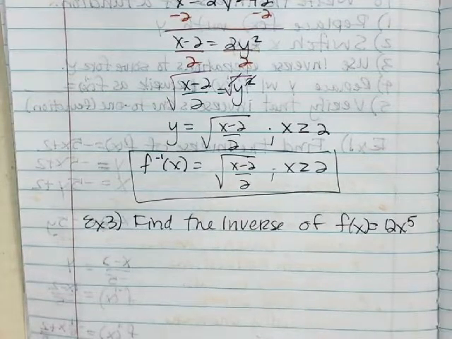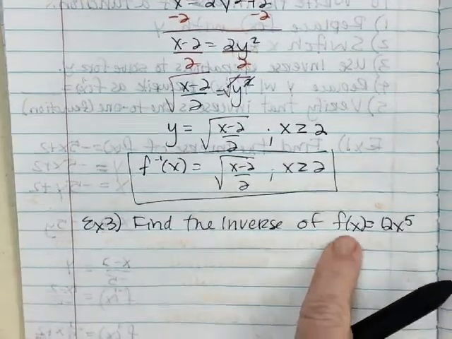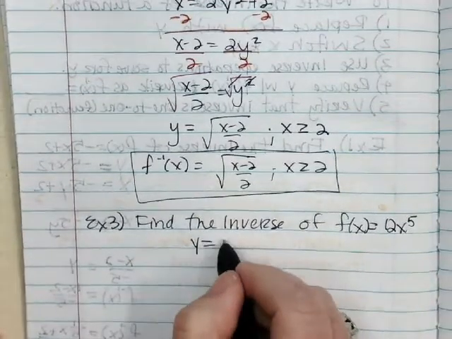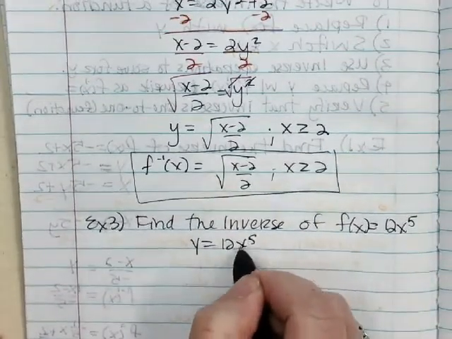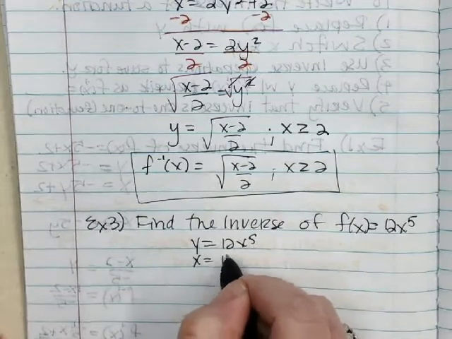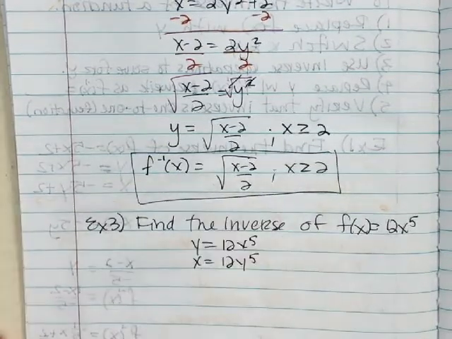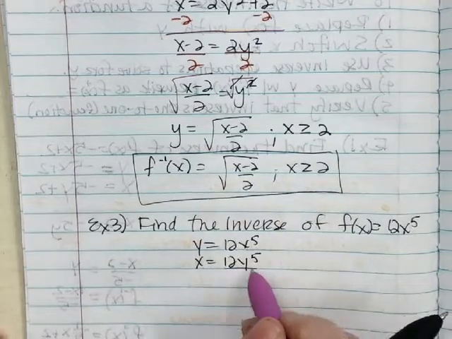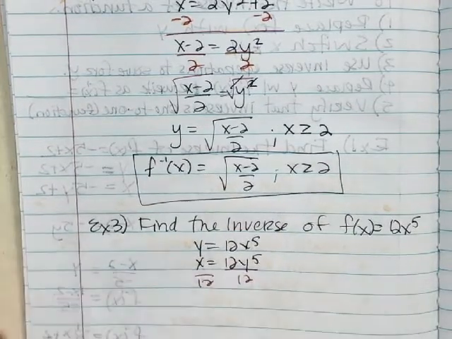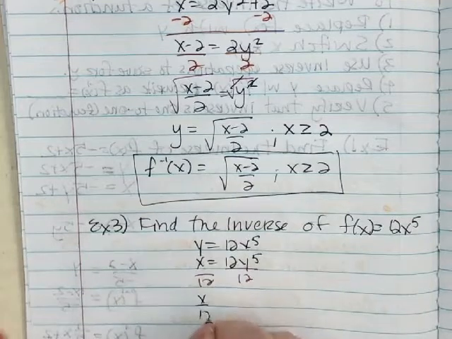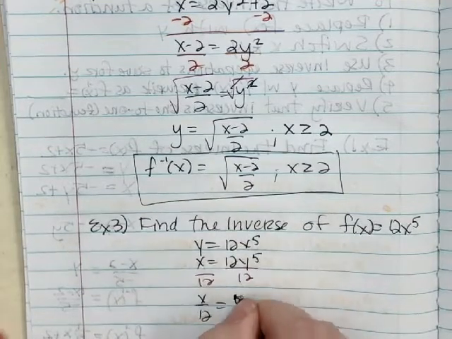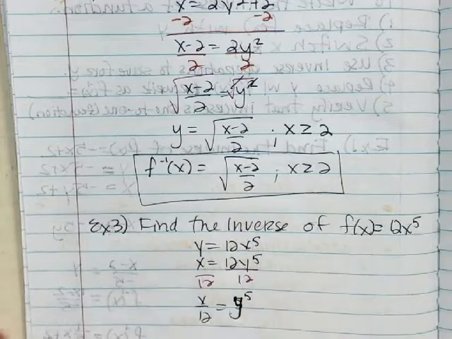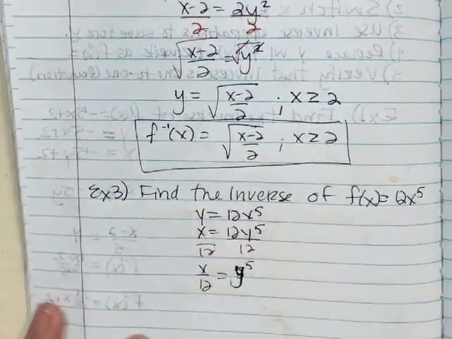Okay, so we are going to replace that with a y. Switch the x and y. And let's start doing these operations to get this y by itself. So I need to divide by 12. And so x over 12 is equal to y to the 5th. That looks terrible because I started writing a 5.